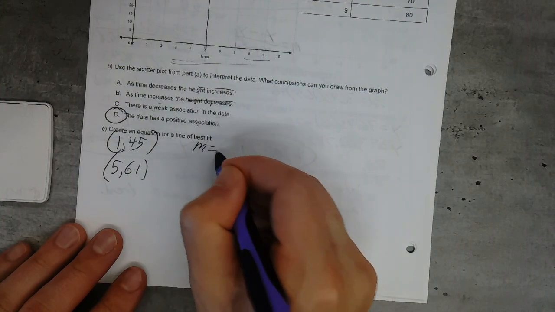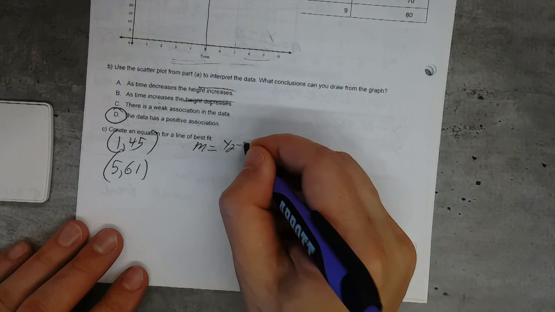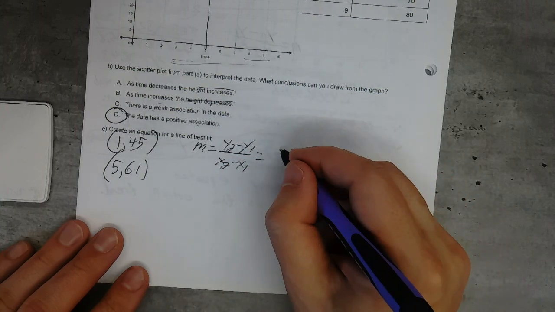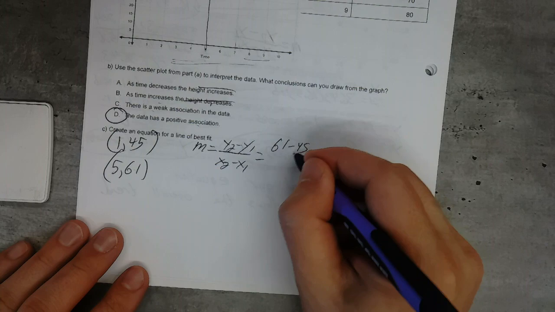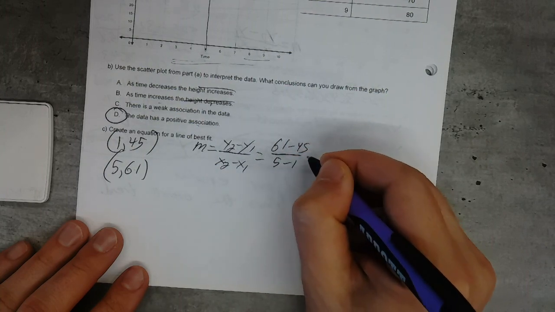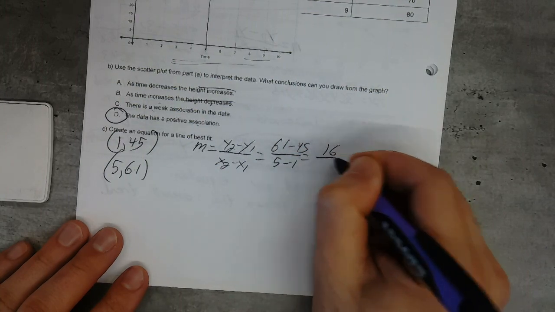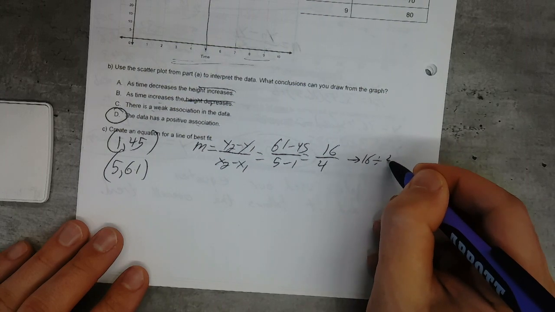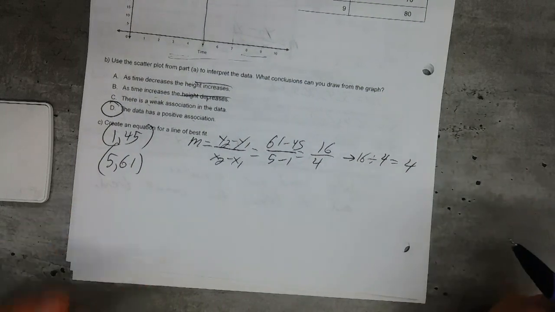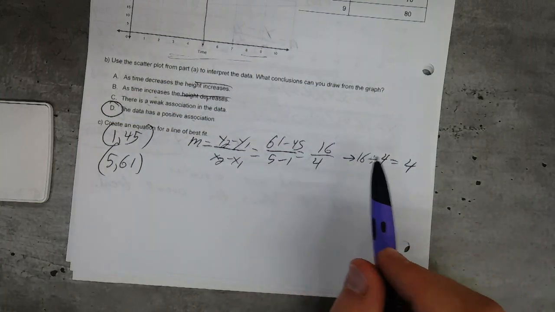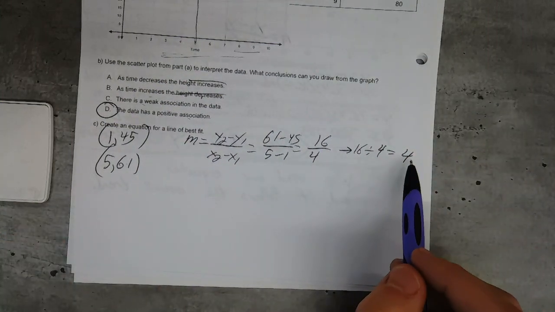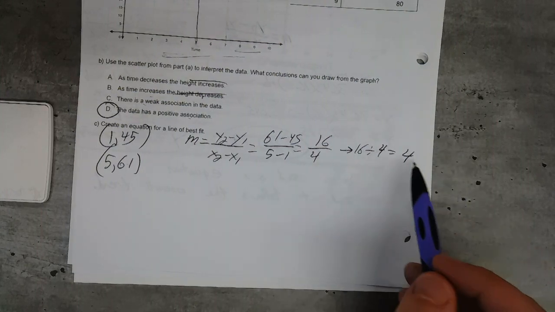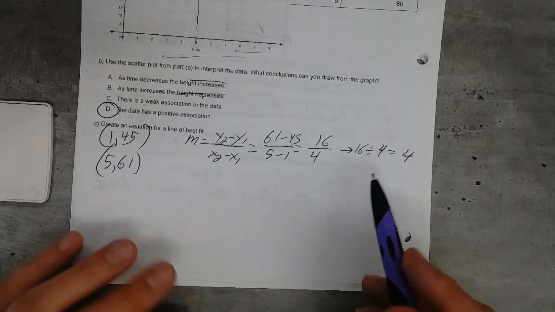So let's do our slope, y2 minus y1 over x2 minus x1. Okay, 61 minus 45 over 5 minus 1. So I get 16 over 4. If I divide that, I get 4 for my slope. Now on yours, you might have something different, right? If you get like a 4.2 or a 3.9 or 3.8, like that's where we should be. We're all close to each other.